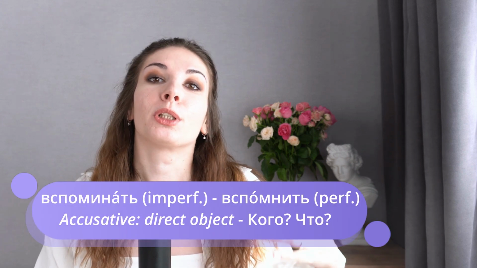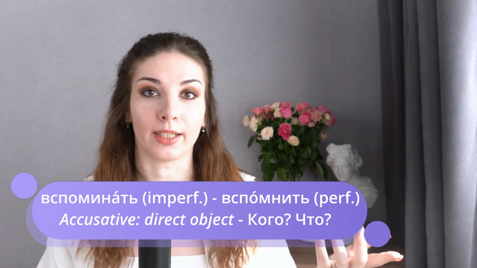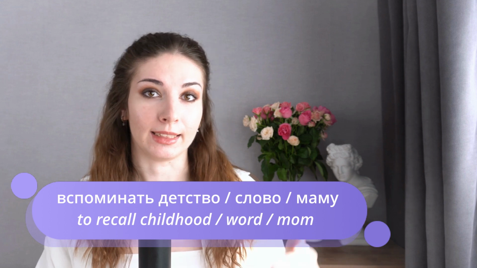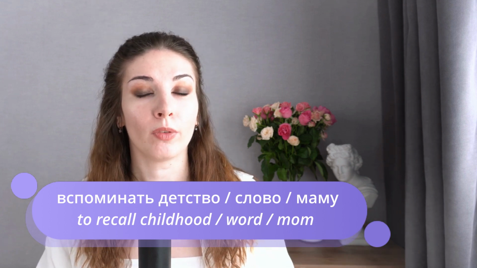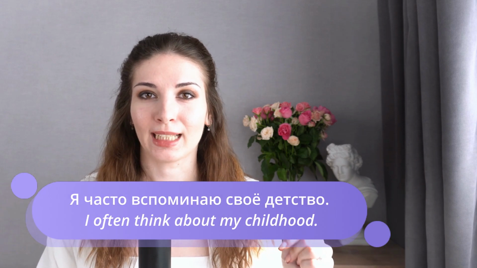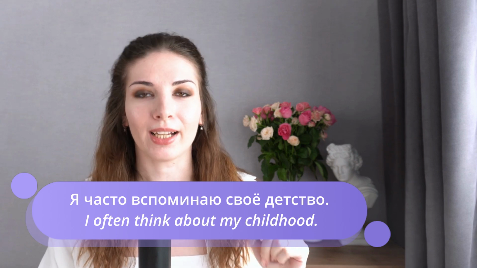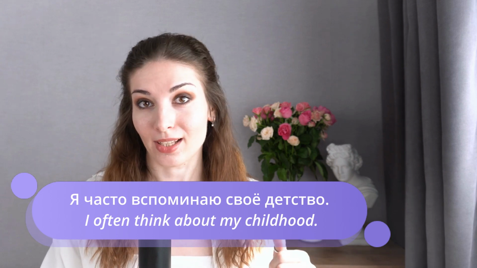And now let's talk about the use of this verb in the Russian sentences. It can be used with 2 cases, accusative and prepositional. Accusative case if you're recalling something in your memory. This something will be your direct object. Вспоминать детство, вспоминать слово, вспоминать маму. Like we can say, я часто вспоминаю свое детство. Свое детство – it's in the accusative case.